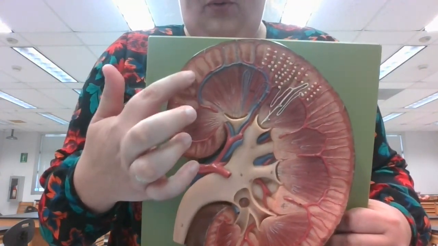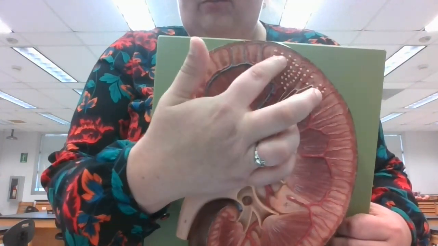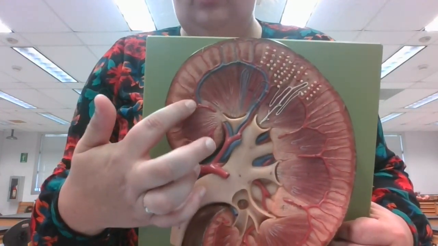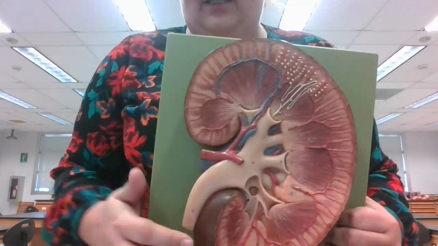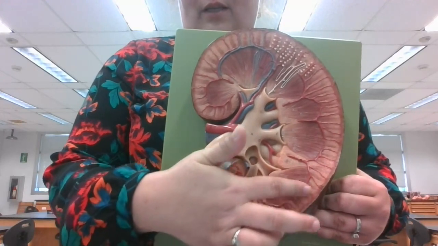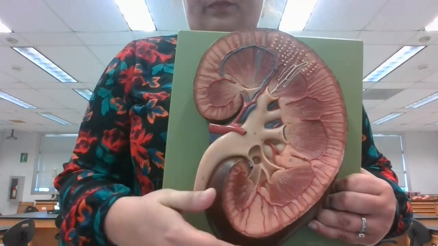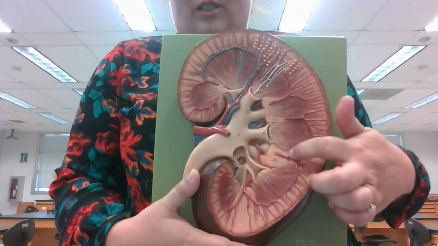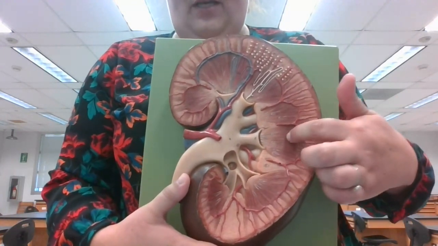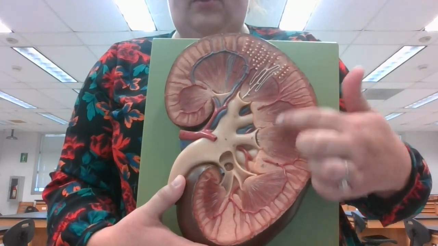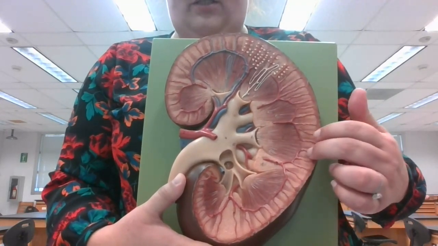This outer portion right here, where all these white dots are and coming all around, this outer lighter portion is going to be called the renal cortex. This is the renal cortex as well, coming up and around. This inner portion, which is darker, and we're going to talk about specific parts of it coming up, is your renal medulla. So the middle part is the medulla, the outer part is the cortex.